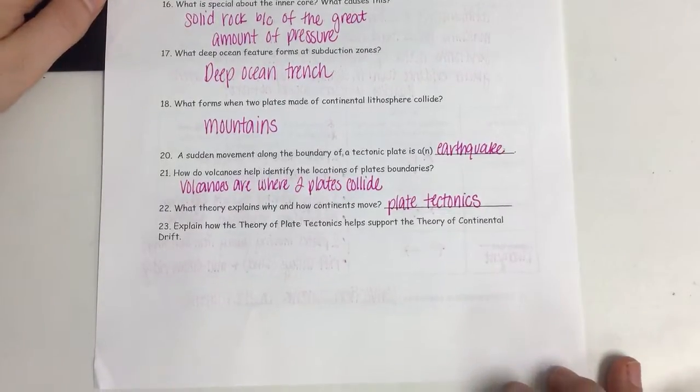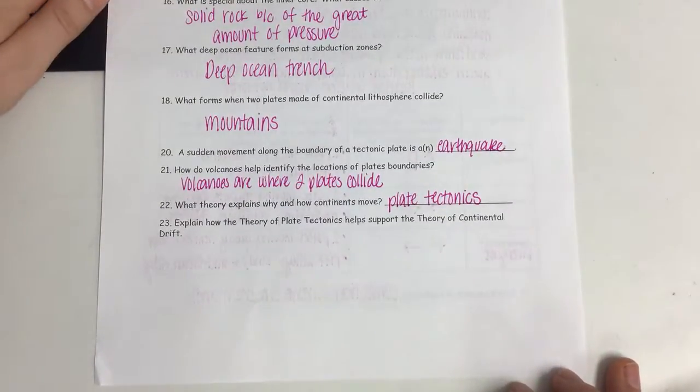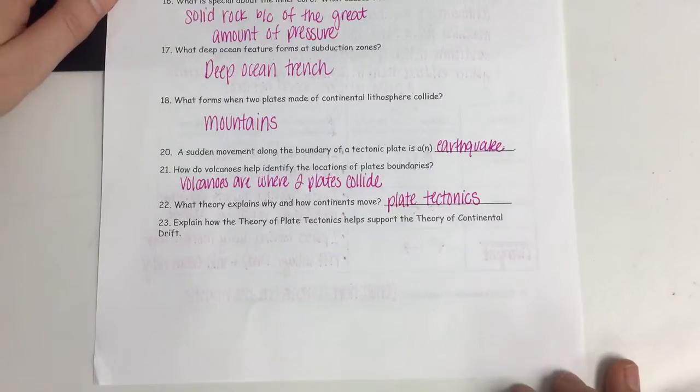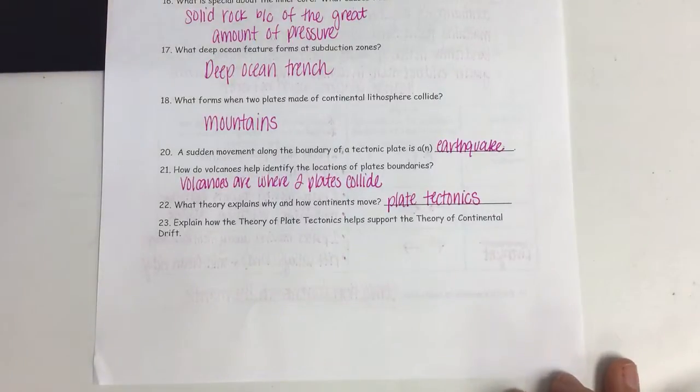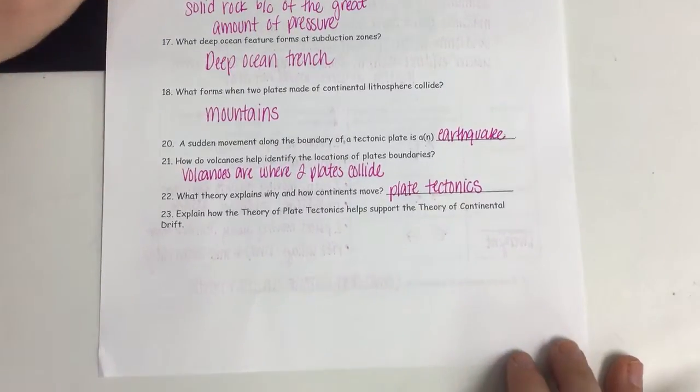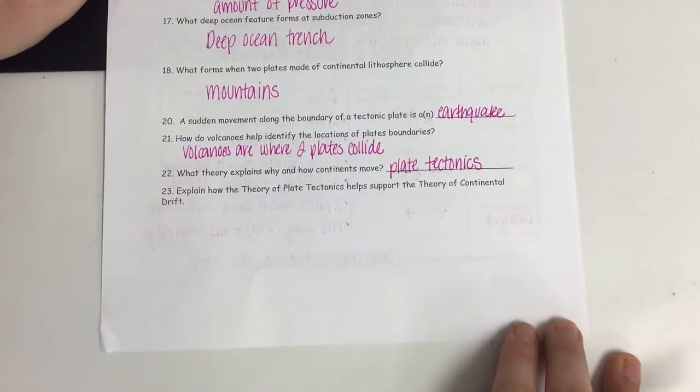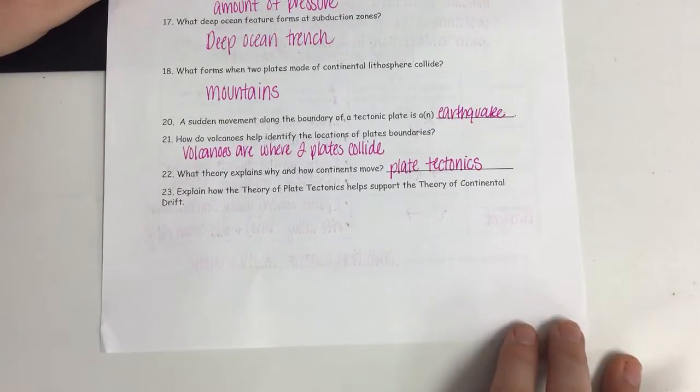And the last one says explain how the theory of plate tectonics helps support the theory of continental drift. So this one's kind of long, guys. So I'm going to write it all down and then read it. So if you need to fast forward through this point where I'm writing it, that is just fine.